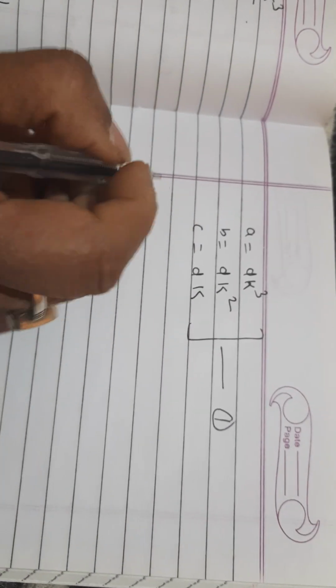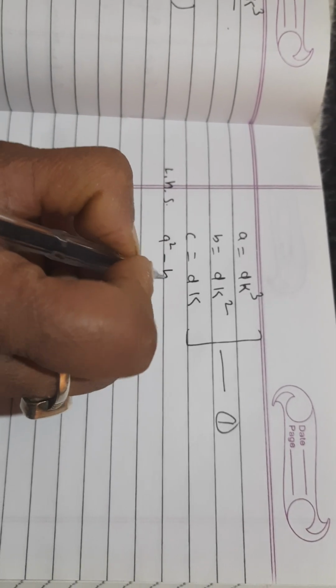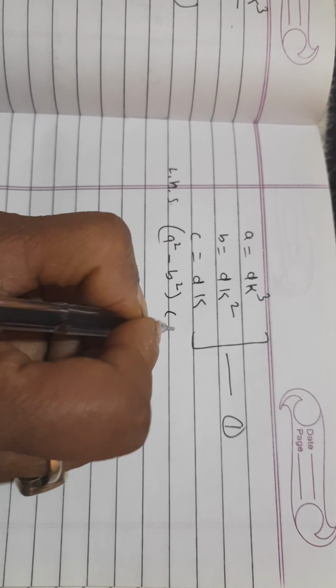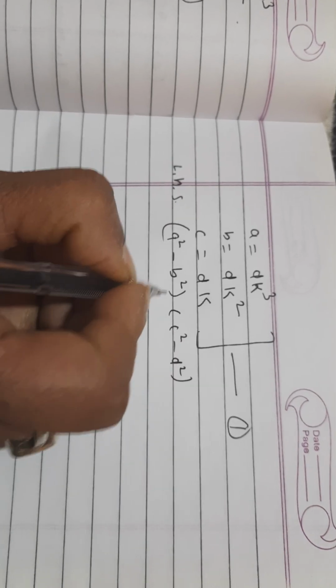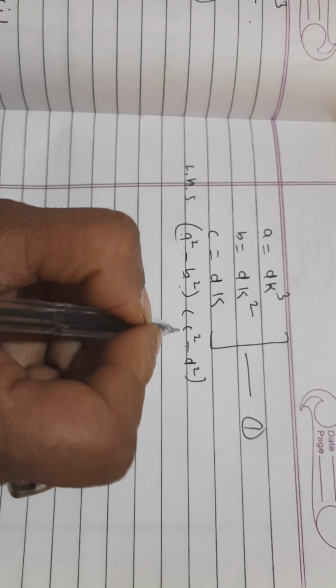Now on taking LHS, a² − b² and c² − d², meaning this multiplied by this.